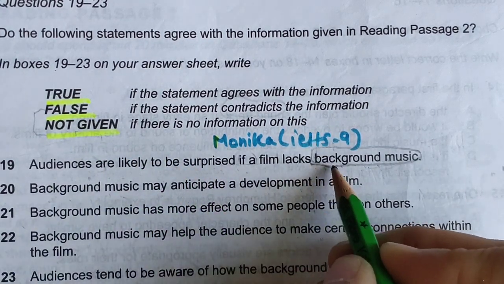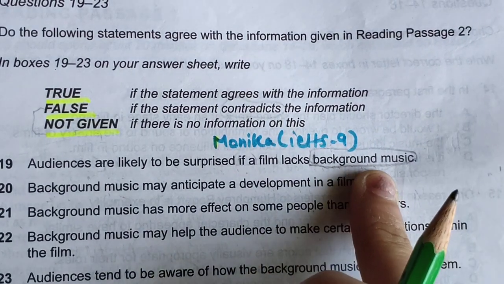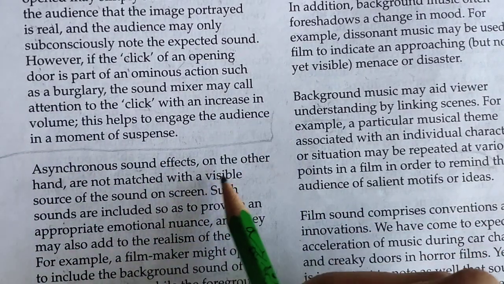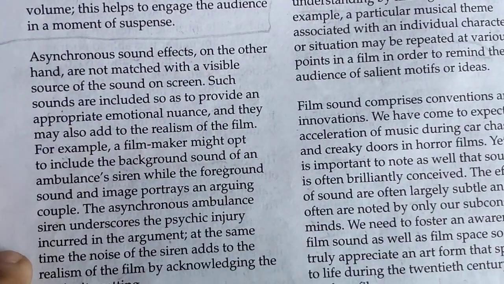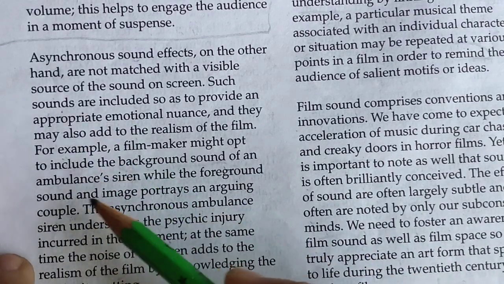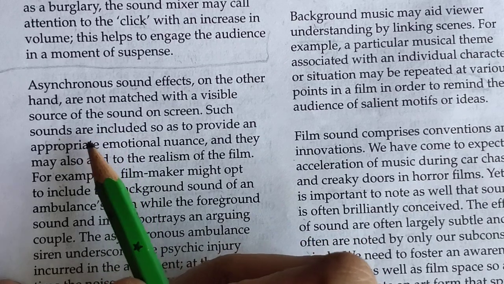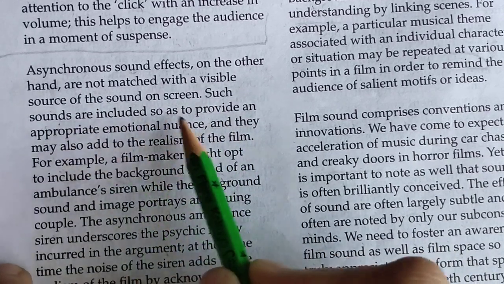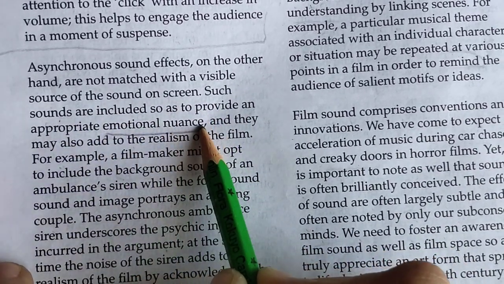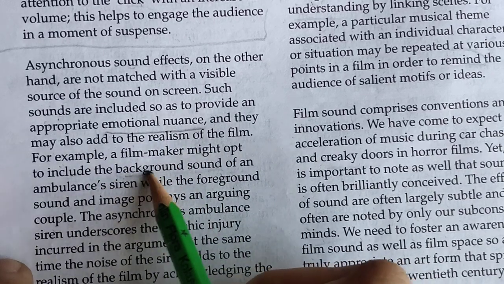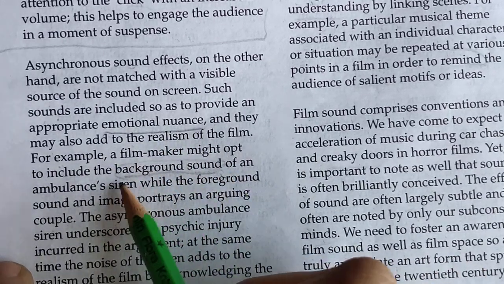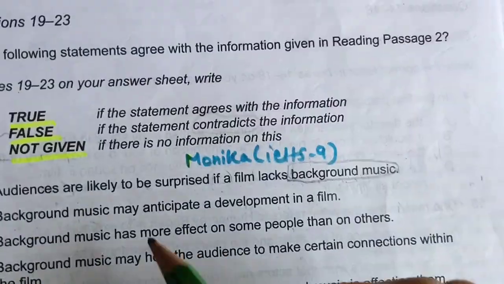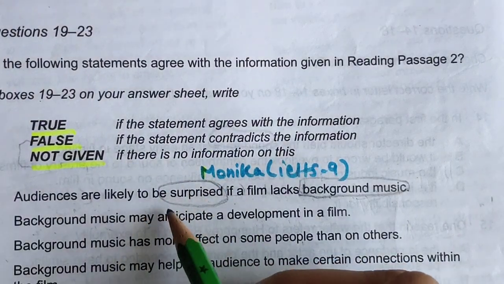Okay, let's go to background music in the paragraph. So till here they have done the first type of question. Now I have to look for the answer for background music, question number 19, from this paragraph. Now I will not read it first. First I will try to find the keyword in the paragraph. Emotional nuance is also there. Background sound is also there, meaning background music. Okay, let's read it, whether they were surprised. Surprise means emotions. Surprise means this is the emotion of a person.